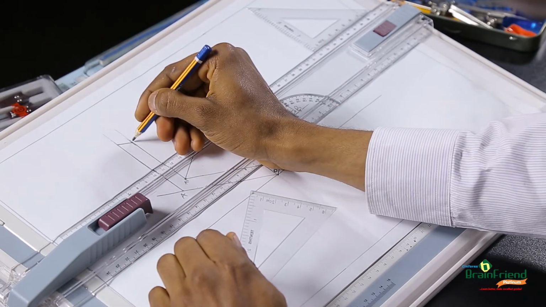The next thing you need to do is to project line from this point.